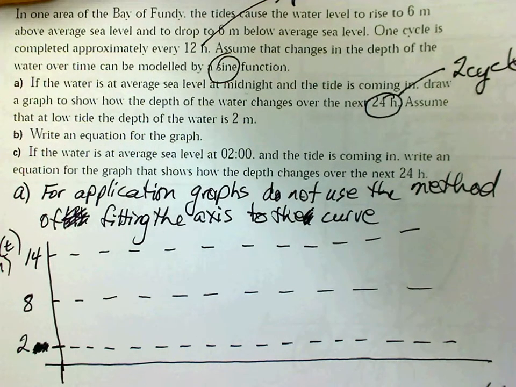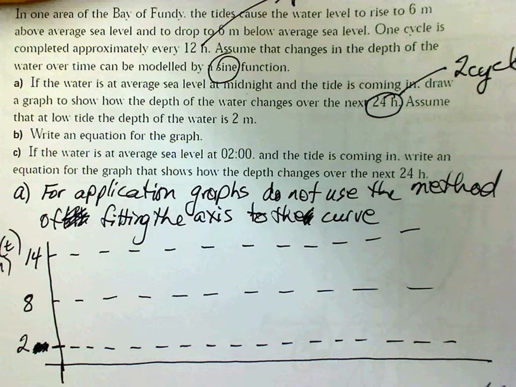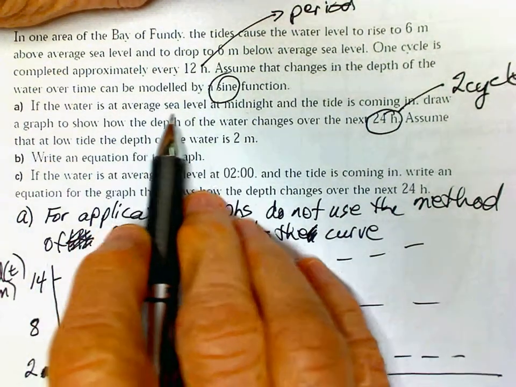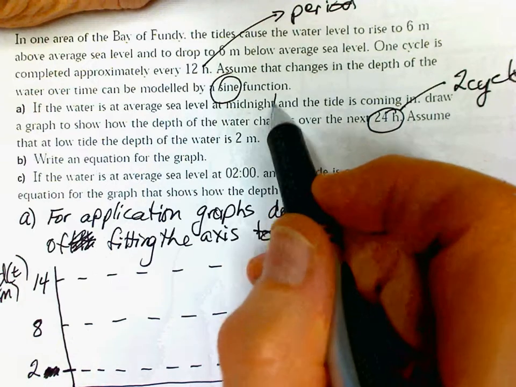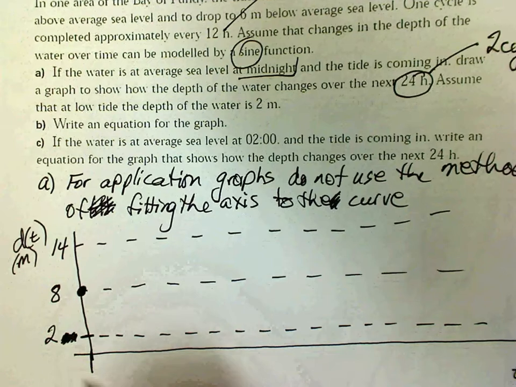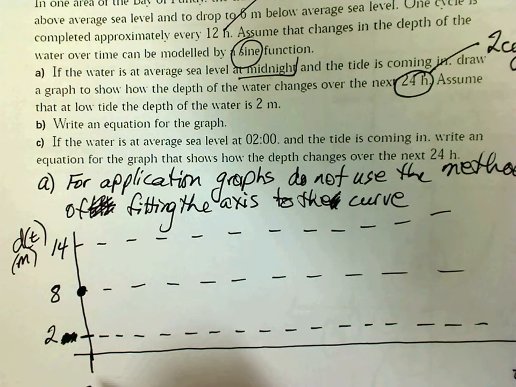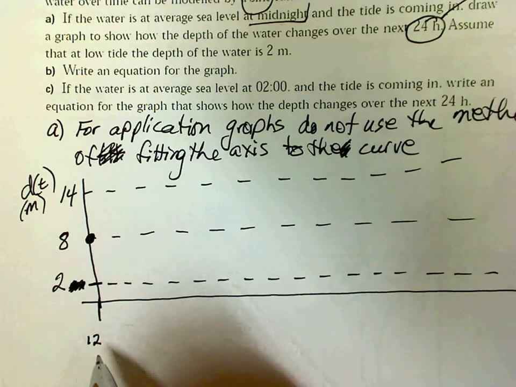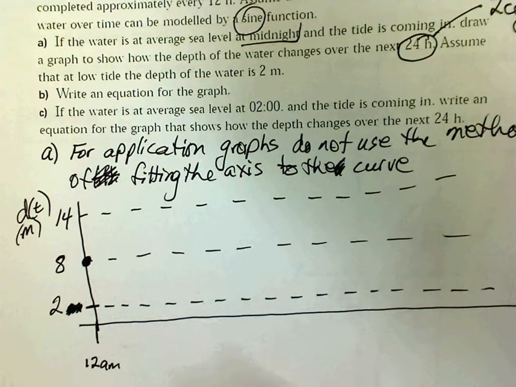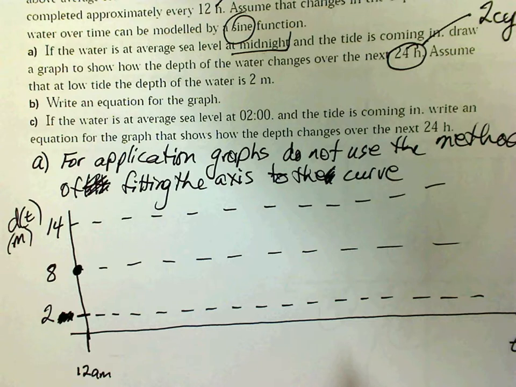All right. Now, if the water is at average, so they're telling you the starting point, it's at average sea level, and this is at 12 midnight. I guess that would be AM, wouldn't it? Yes, it would. 12 midnight, or would that be PM? Yeah, you're right. It's AM because lunchtime is PM. Okay, very good. Sometimes you have to think about these things.